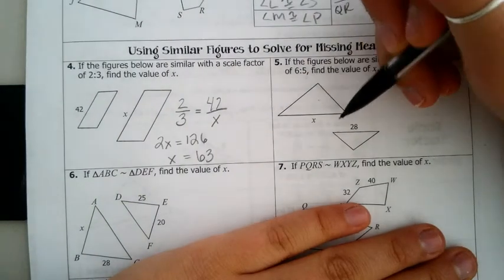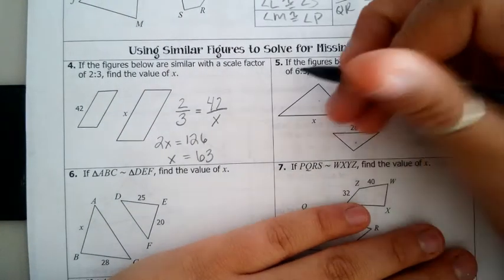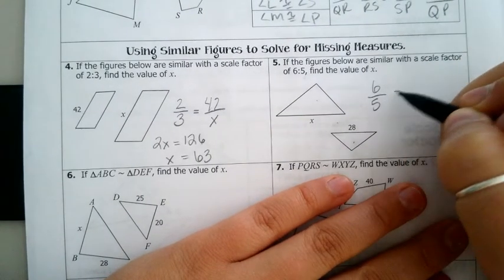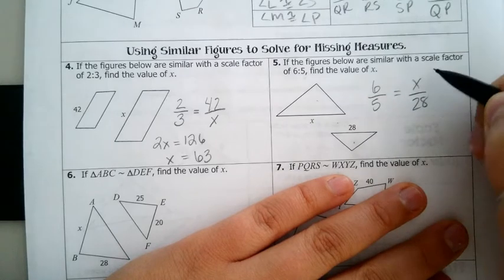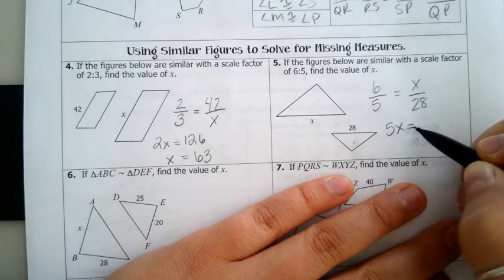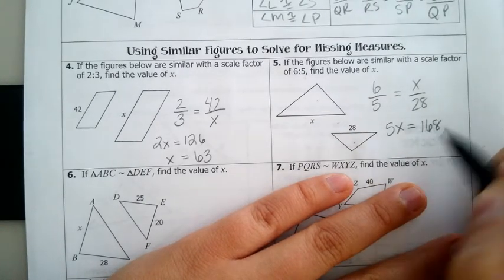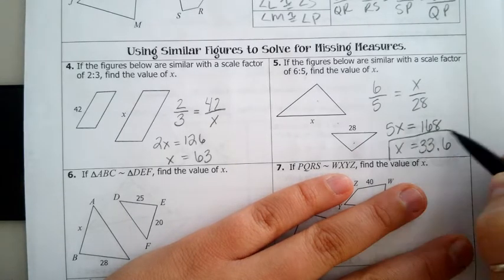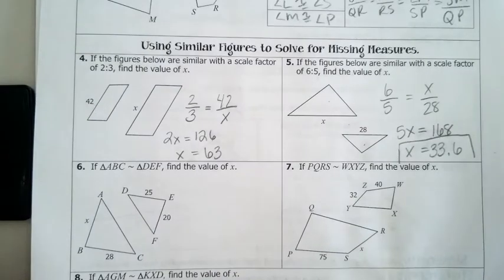So it's 6 to 5. Obviously the bigger one's going to have the bigger number too. So we have 6 over 5 is equal to x over 28. We get 5x is equal to 168 and x is equal to 33.6. So yes, there's going to be some decimals. I'm sorry.